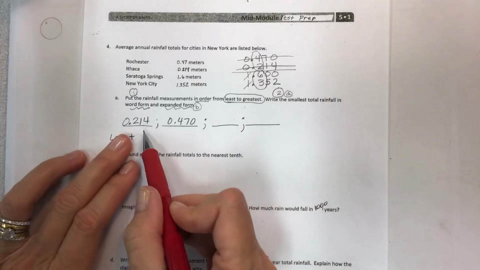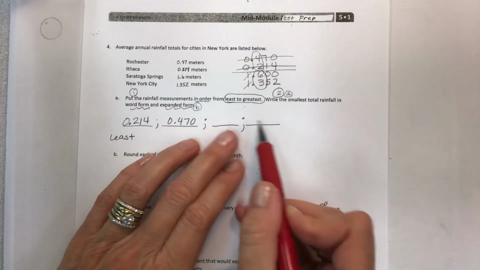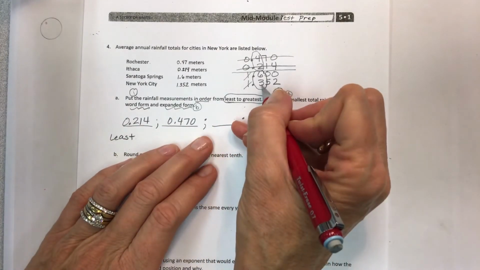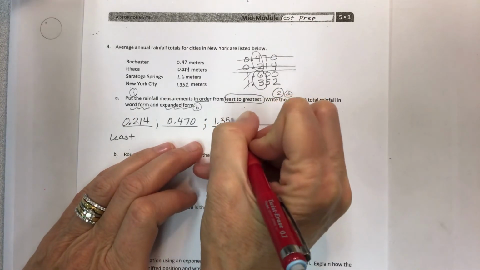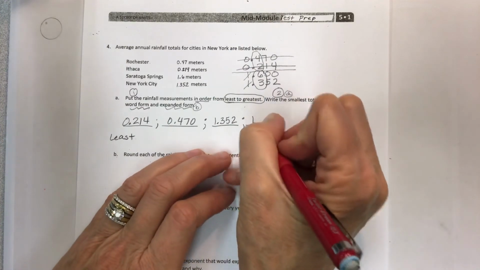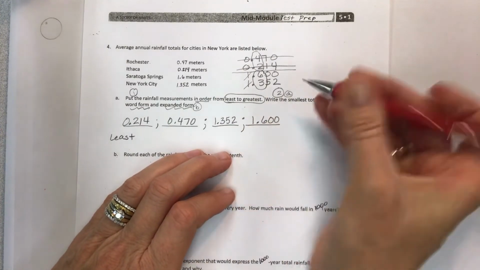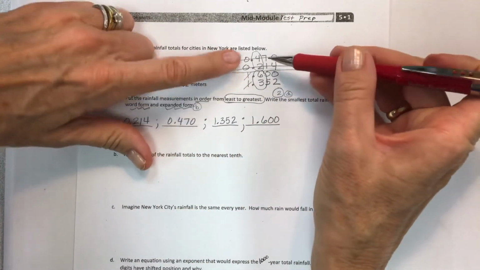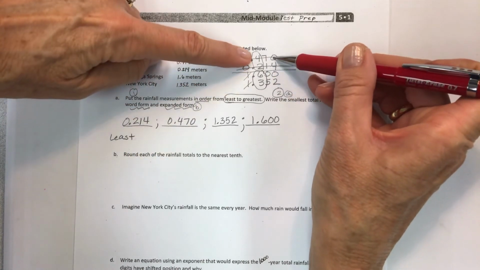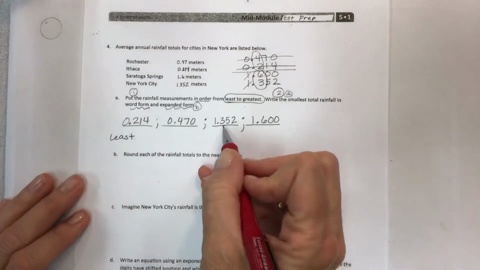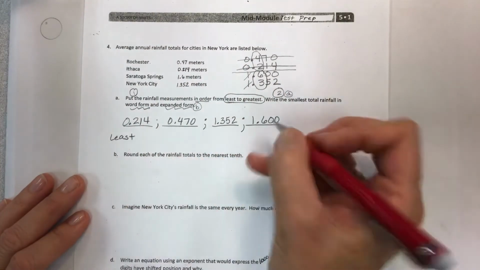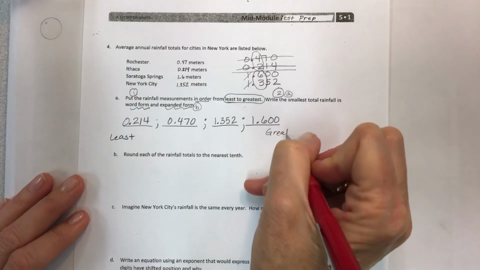And if I'm trying to go from smallest to bigger to bigger to biggest, then I need the one that is not the biggest, 1 and 352 thousandths. And finally, the one that is the biggest. Now, when you look at these, you're comparing 214 to 470. And really 352 to 600. So that makes sense that this is the least and this is the greatest.